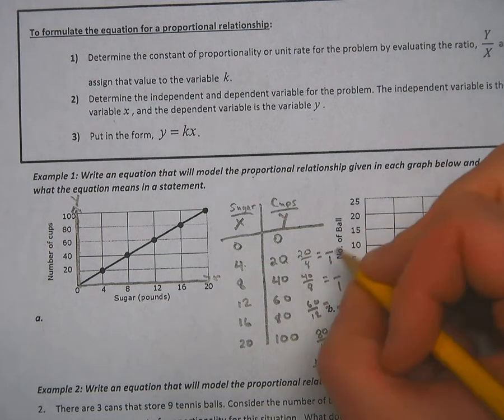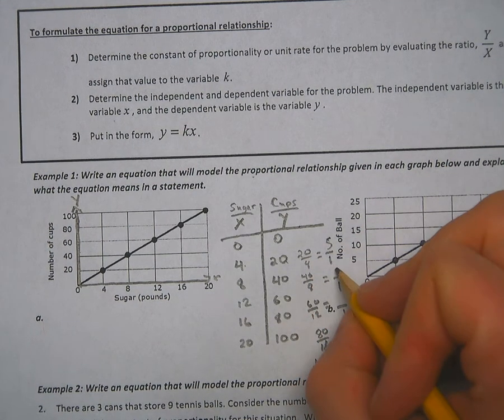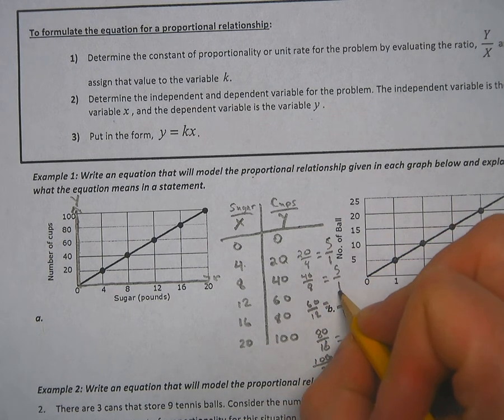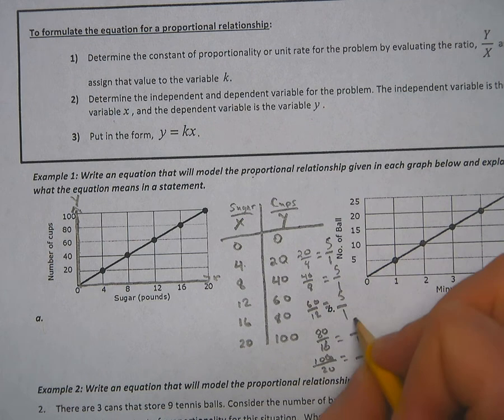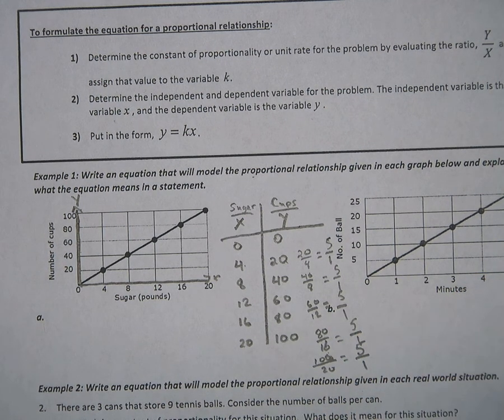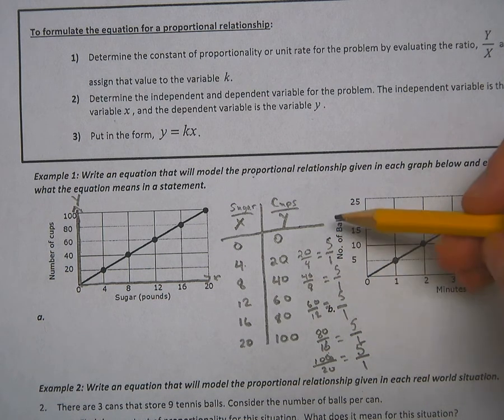So that means we get 5 cups per pound. 40 divided by 8, 5 cups per pound. 60 divided by 12, 5 cups. And 100 divided by 20 should be 5. So we now have, again, proven that it is proportional because these all have the exact same unit rate.